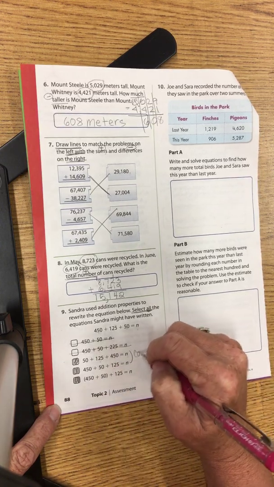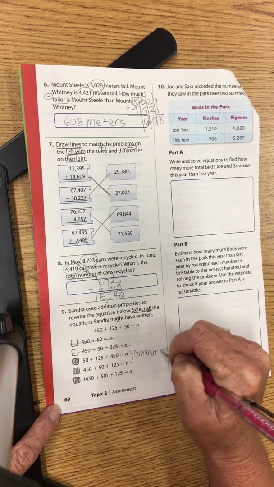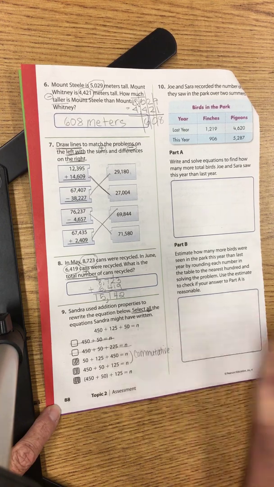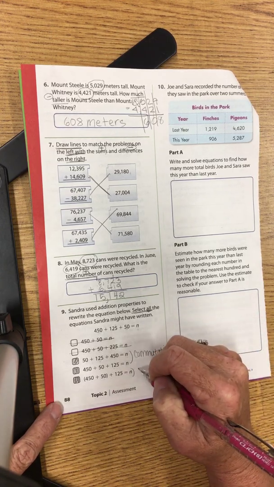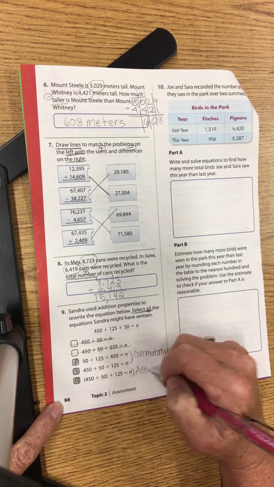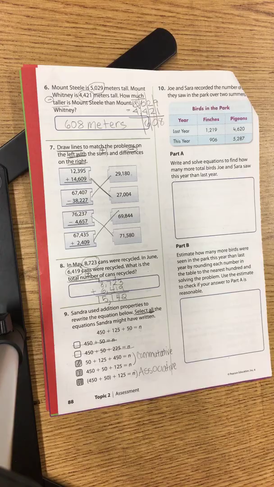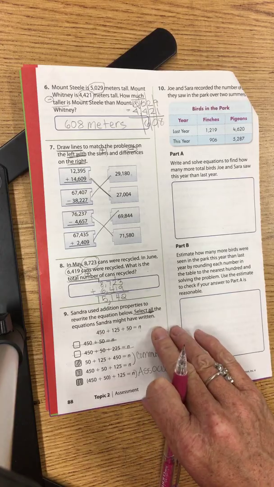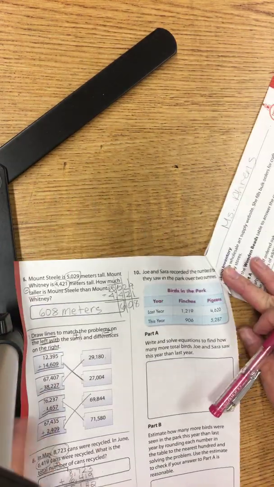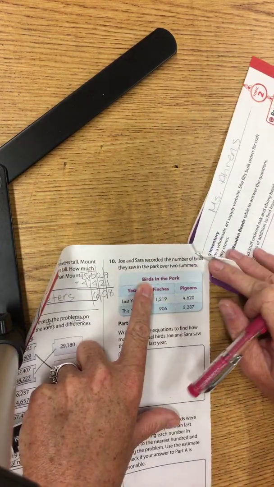So these 2 are the commutative properties of addition, and this one is the associative property of addition. All right, let's go to number 10.